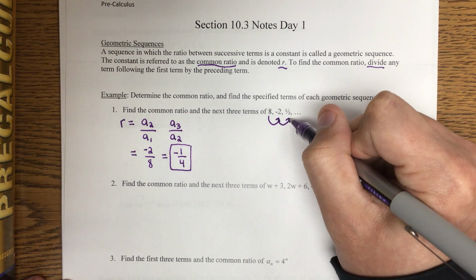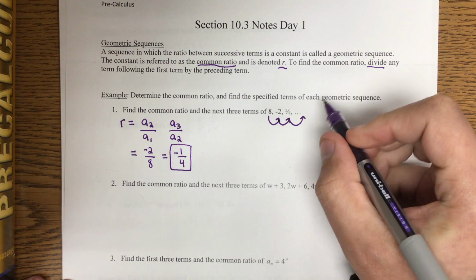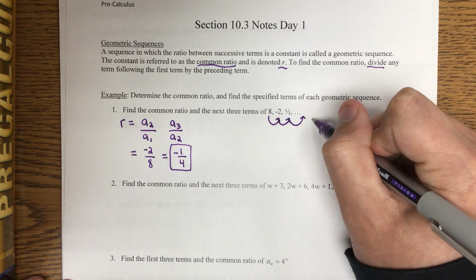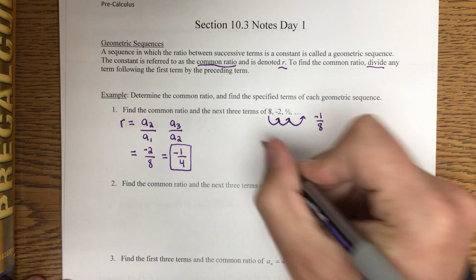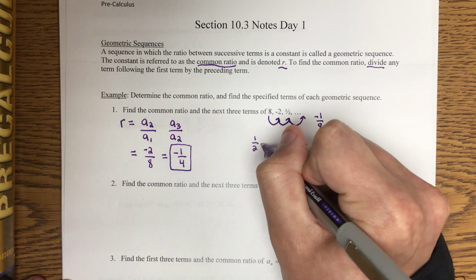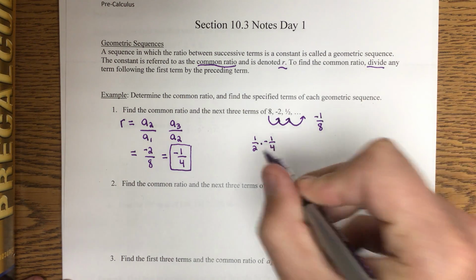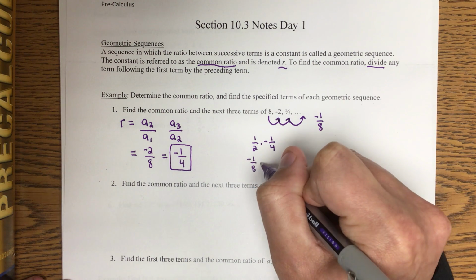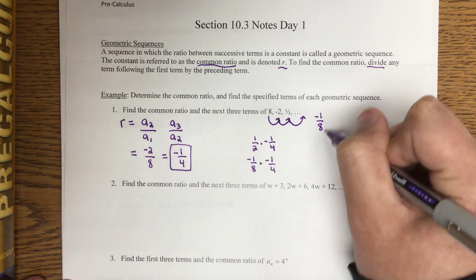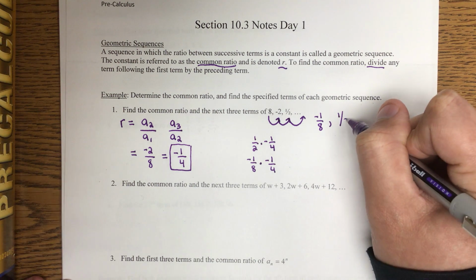So if I wanted to find the next three terms, I would take 1/2 times negative 1/4, which is going to be negative 1/8. Okay, so let me write that out. So 1/2 times negative 1/4, which is negative 1/8. Then I would take negative 1/8 and multiply it by negative 1/4, which is going to be 1 over 32.